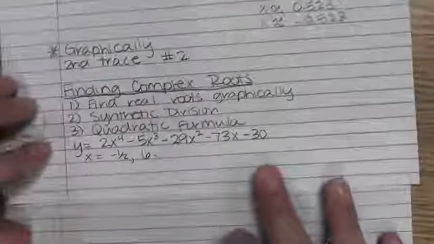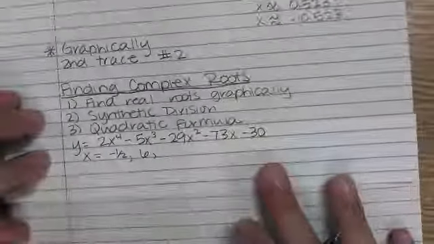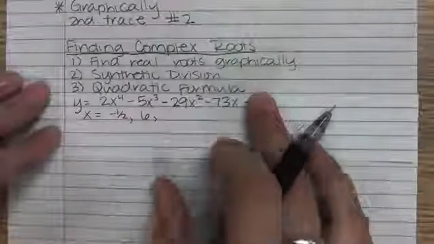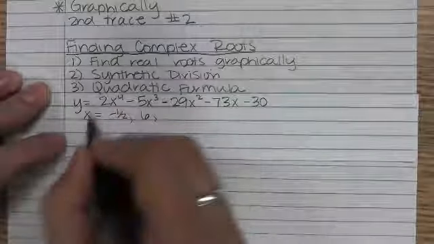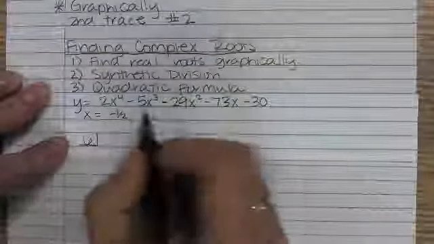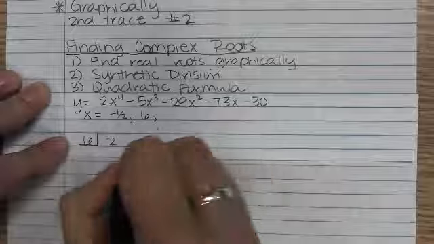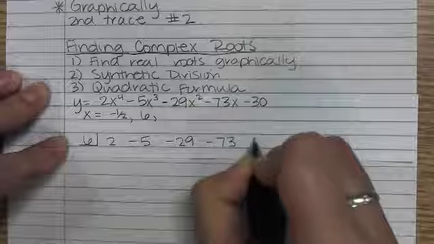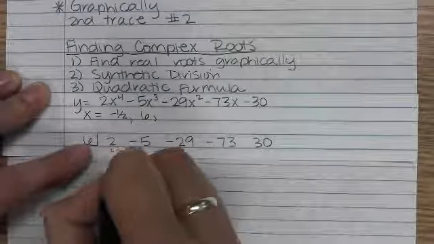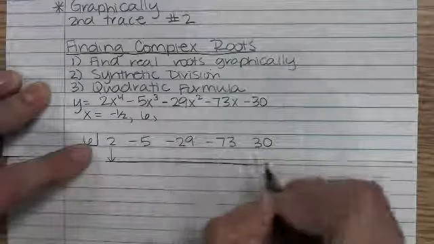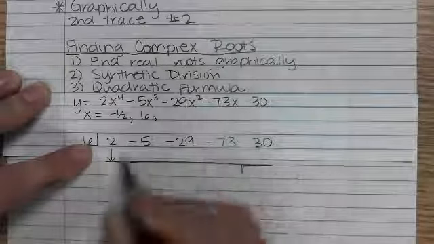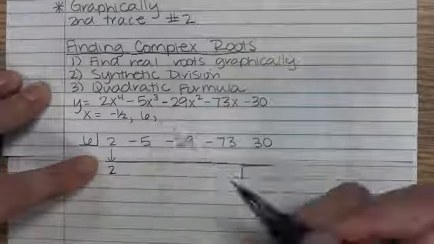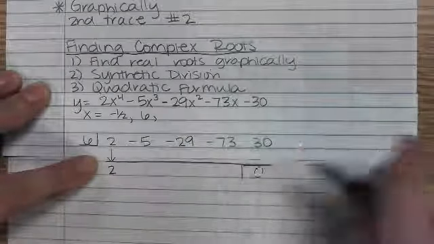that I'm about to find. So when you do synthetic division, you can start with either one of these. It does not matter. I'm going to go ahead and do 6 just because it's a nicer number. I've got my coefficients here too: 2, -5, -29, -73, and -30. If you remember synthetic division, you drop down the first number, and if this is truly an x-intercept of the graph, then our final remainder should be 0. So just watch for that.